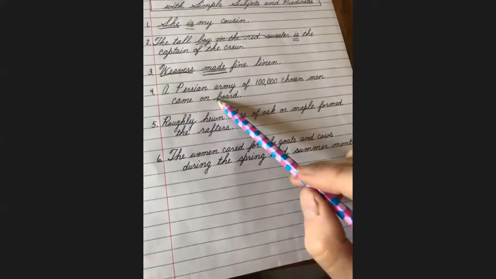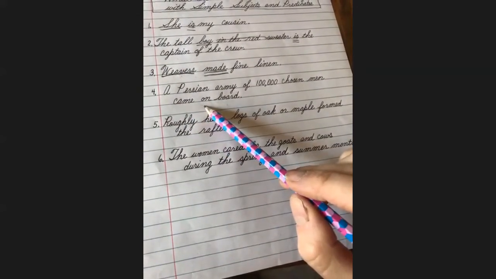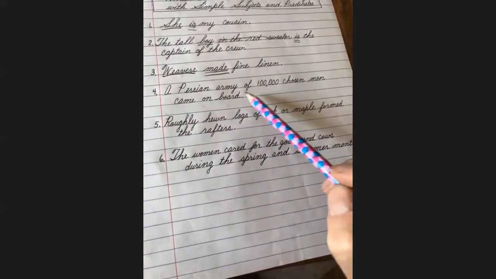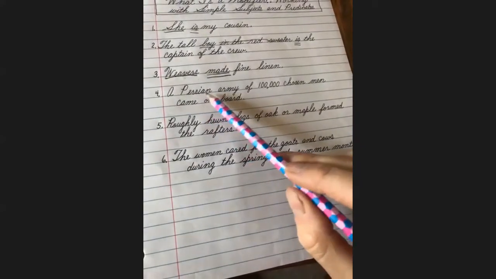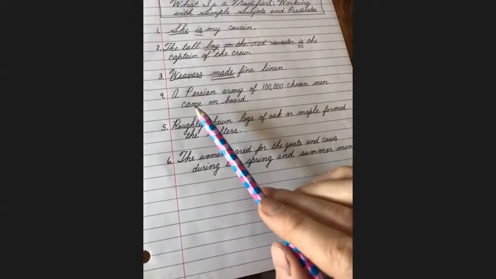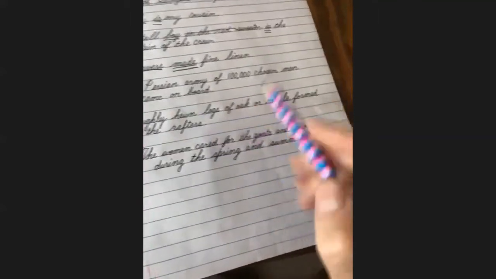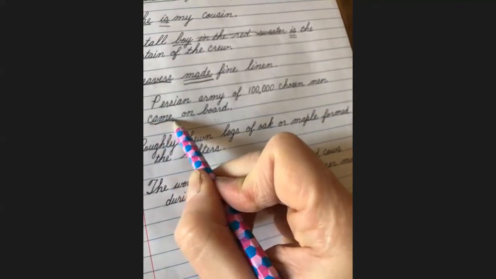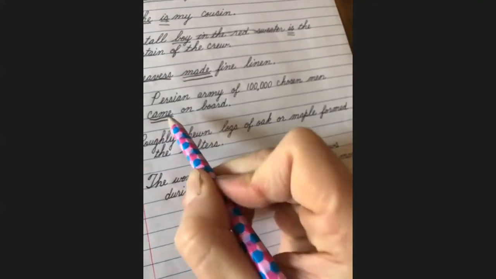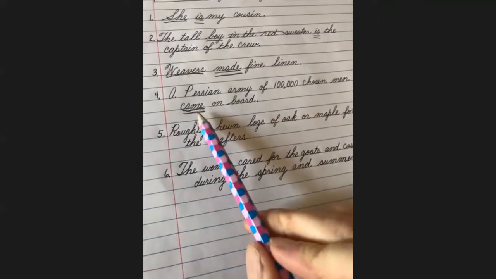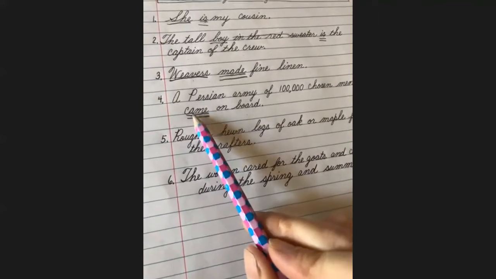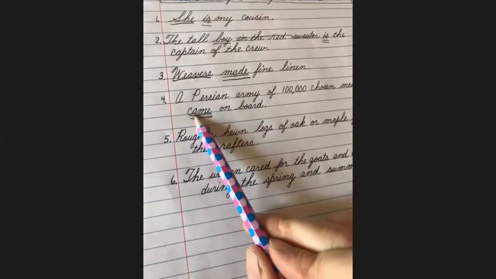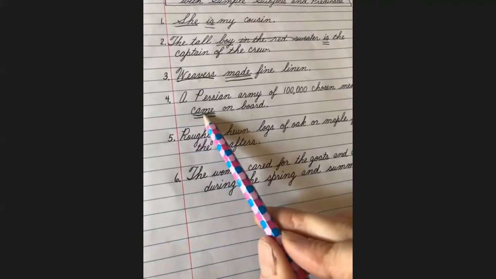What happened in this sentence? What happened? Well, this army came. The army came. I'm going to underline that twice as the simple predicate or verb. Notice the word predicate and verb we're going to use a lot interchangeably.